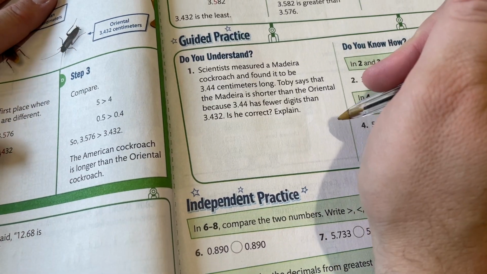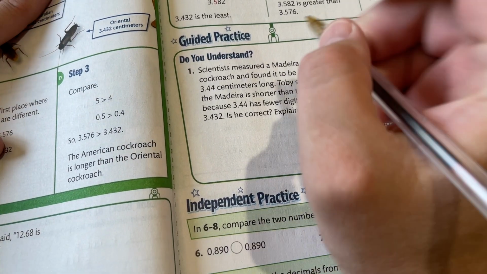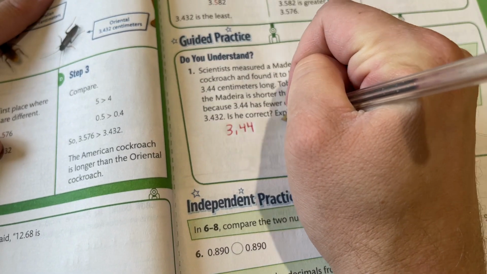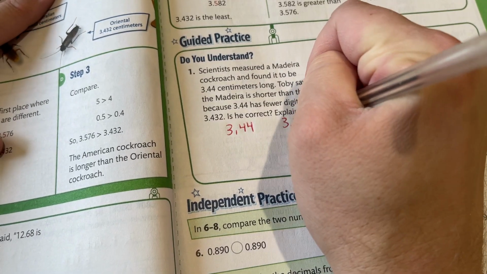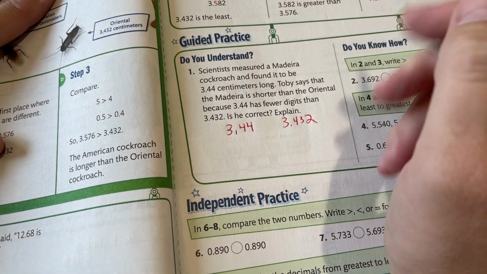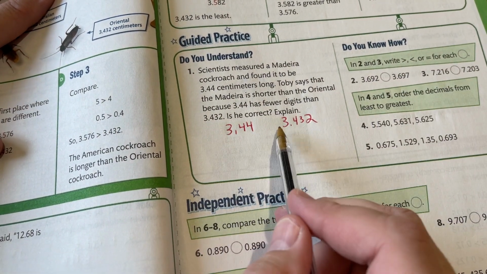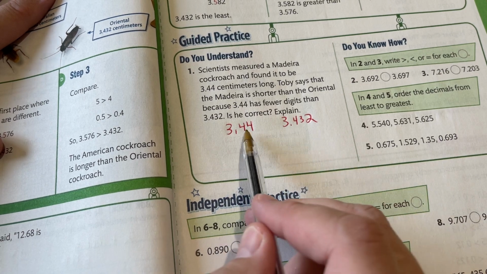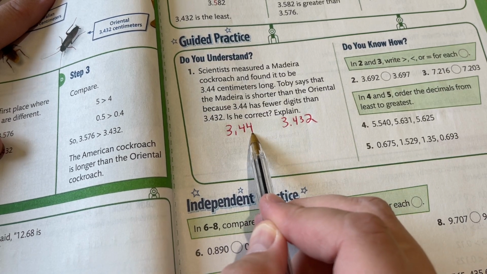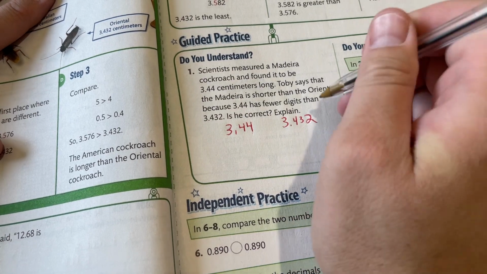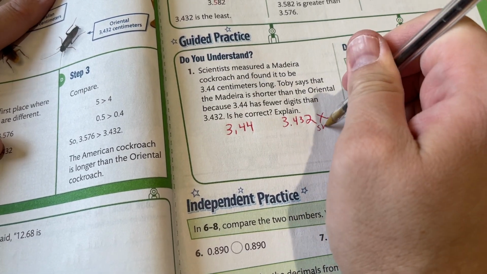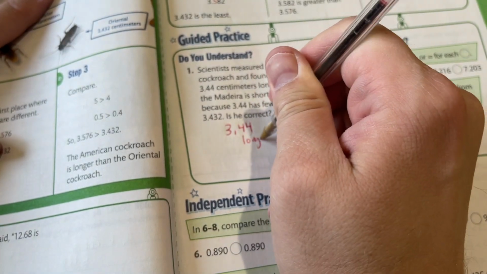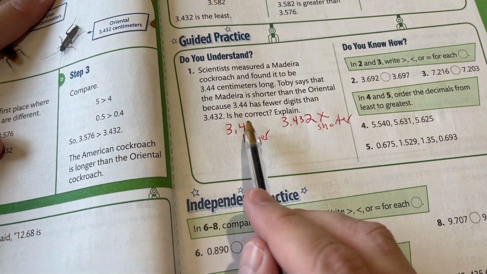Which one is shorter? Okay, so I'm just going to rewrite them just for my own knowledge. Gotta make sure I did it correctly. Okay, they both have a 3 in the ones place. So far, they're equal. They both have a 4 in the tenths place. So far, they're equal. This one has a 4 in the hundredths place, and this one has a 3. So this one's shorter. This one is longer. Okay, so this one is bigger.